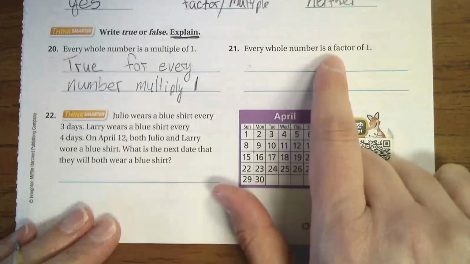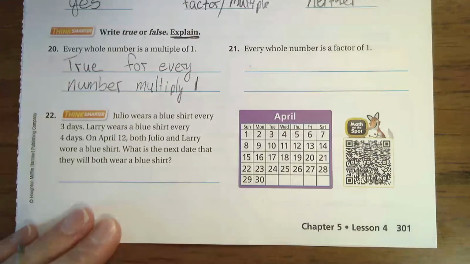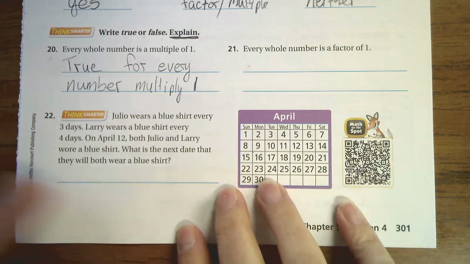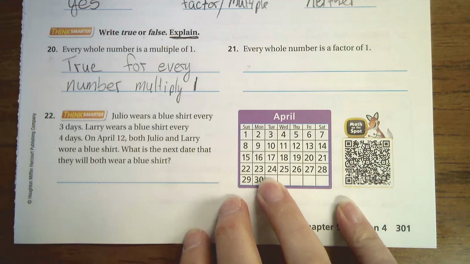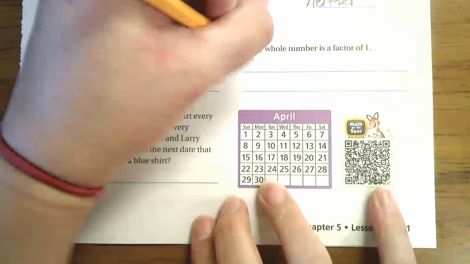Every whole number is a factor of 1. So let's think about factors. 1 times another number equals 1. So if I go 1 times 335, is that going to be a factor of 1, meaning that the answer is 1? No, this is very false.